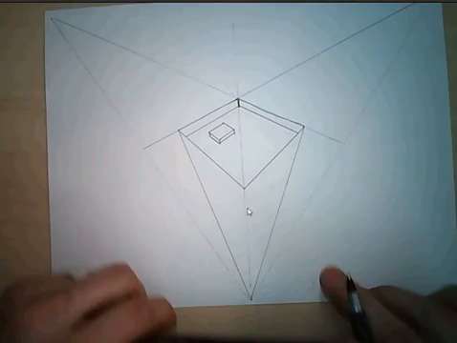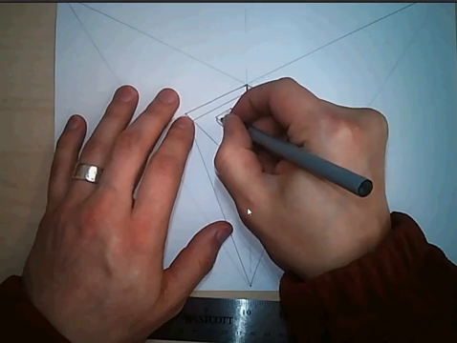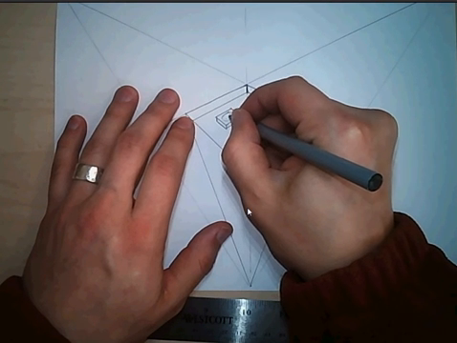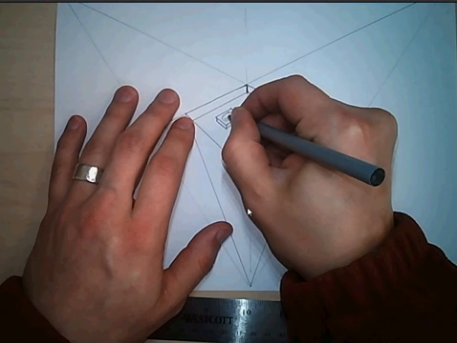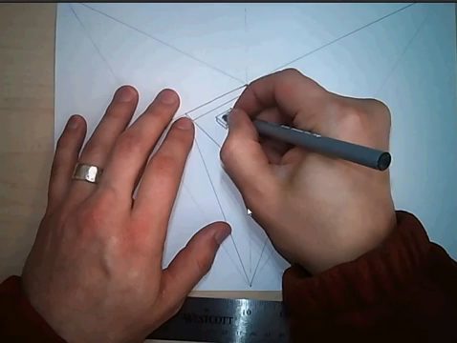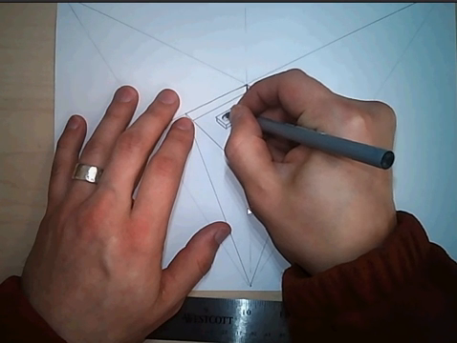Okay, this is an air vent. I'll just draw like an oval or something here. Okay, this is a fan. It's going to spin and it brings air into the building. Okay, let's give it some depth. Shade one side.